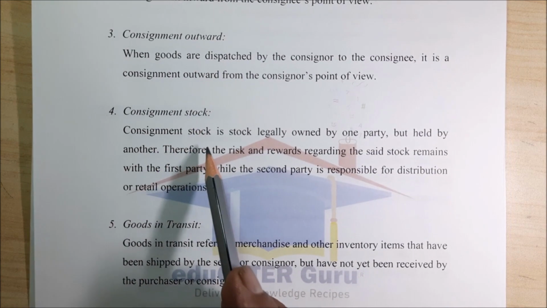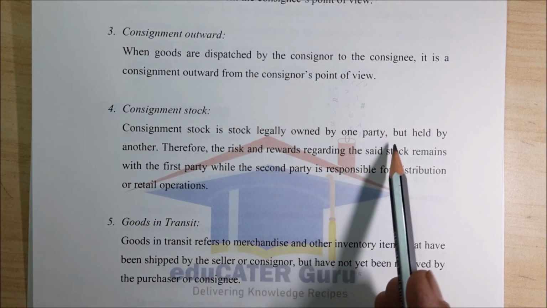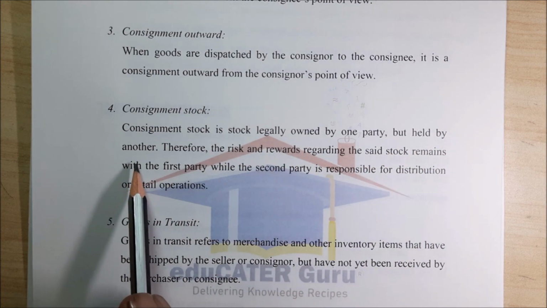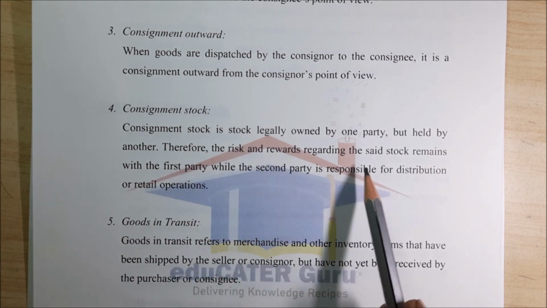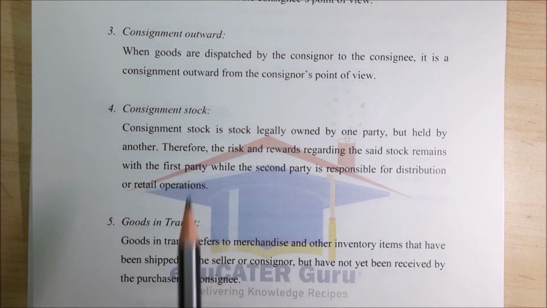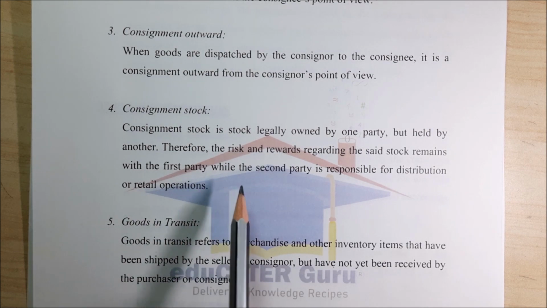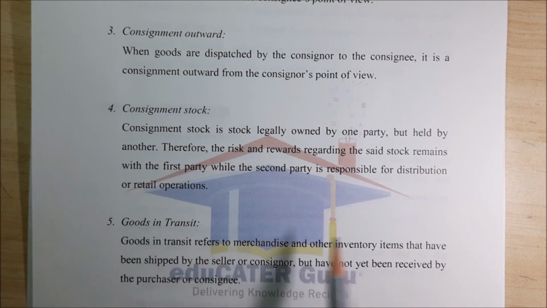Consignment stock. Consignment stock is stock legally owned by one party but held by another. The consignor is the owner, whereas it is actually held by the consignee. Therefore, the risk and rewards regarding the said stock remain with the first party. The first party is none other than the consignor, while the second party is responsible for distribution or retail operations.